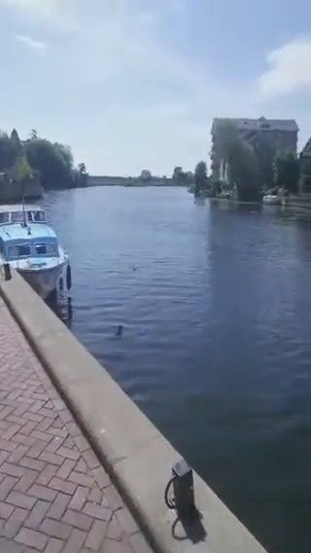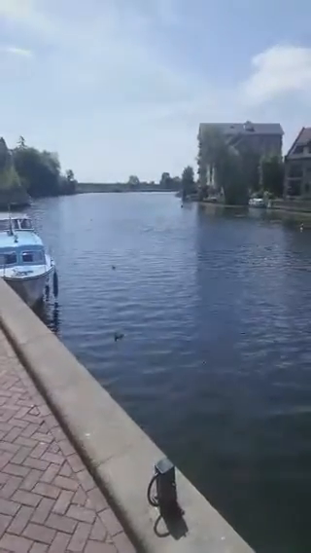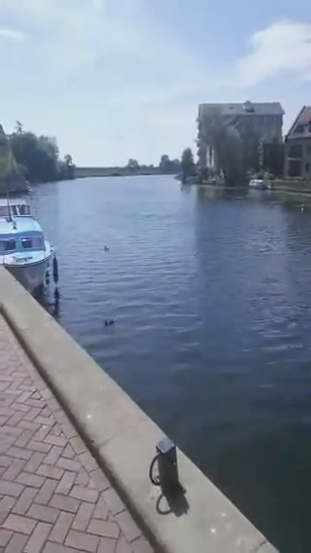With the river there and the reflections in the river, I thought this was a good time to reflect on my week on Periscope.